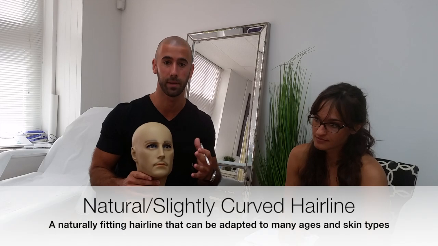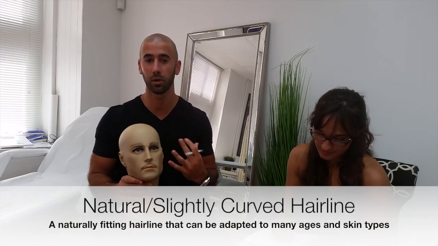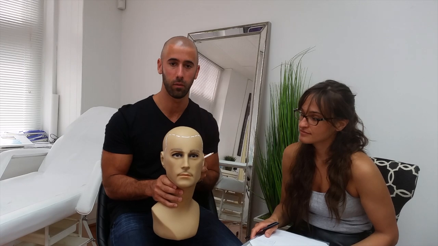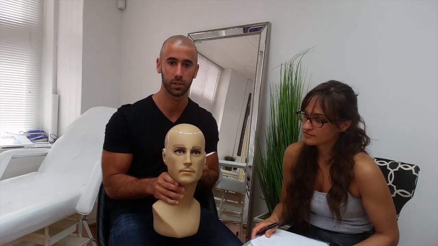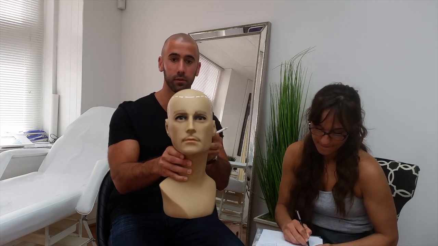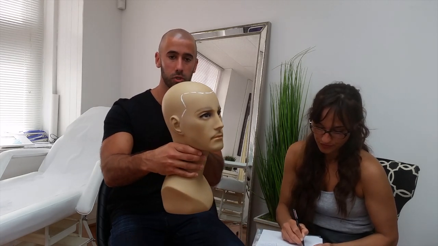Okay, so the next hairline I want to show is what I call the natural or slightly receded type of hairline, which is personally one of my favorites because it is so versatile. It also gives a natural appearance, can show a little bit of maturity, while still delivering that youth that we all want out of a hairline. So here we have what I call the natural or slightly mature hairline. And as you see, it's already a bit different from the straight one we showed you.